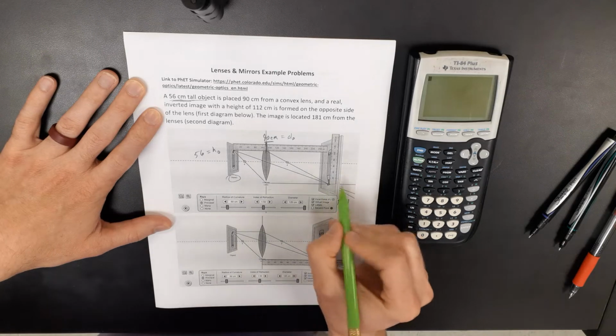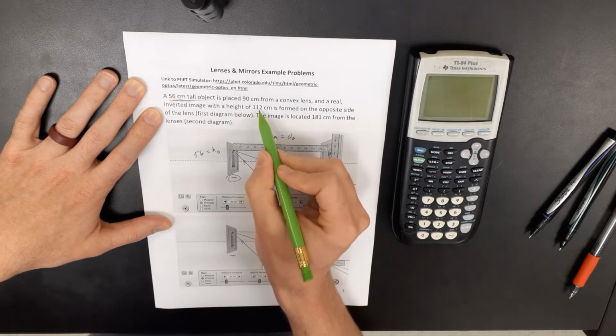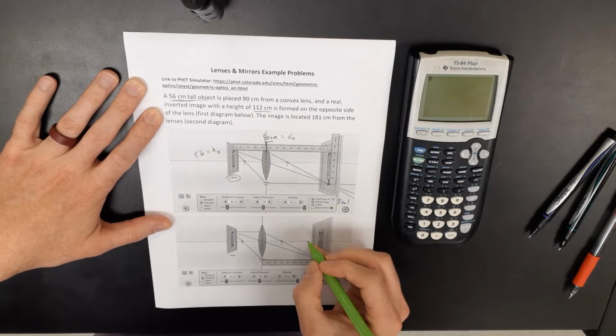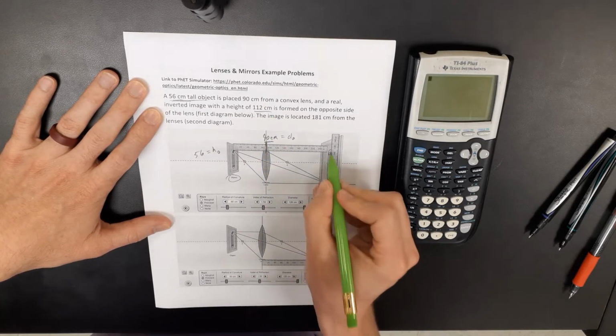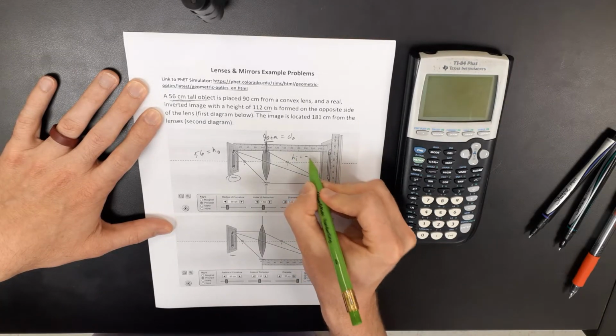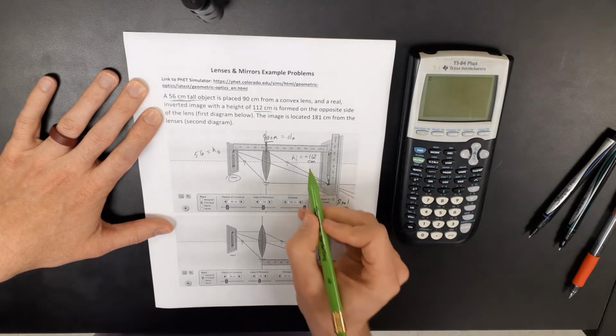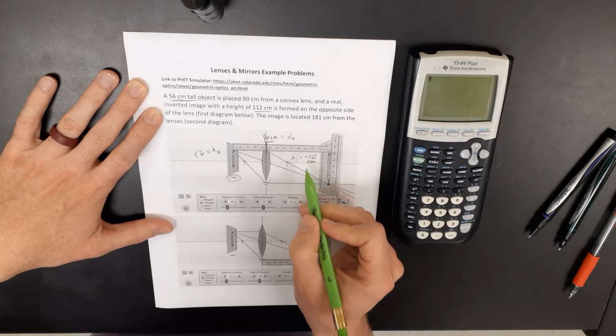When I measured the height of this new pencil, it had a height of 112 centimeters, but notice it's inverted. So that means the height of my image is a negative 112 centimeters. An inverted image must have a negative height.